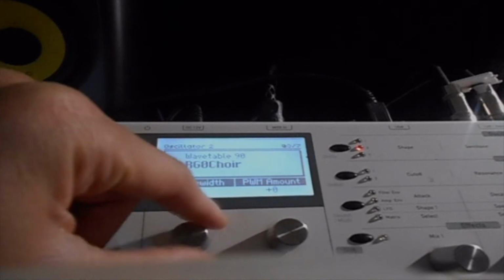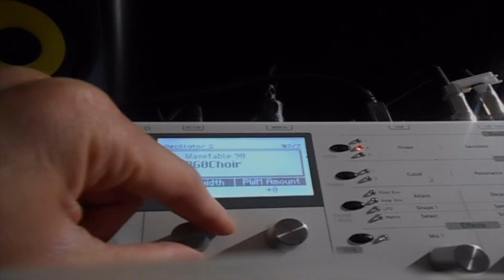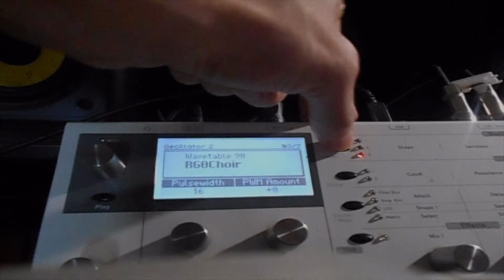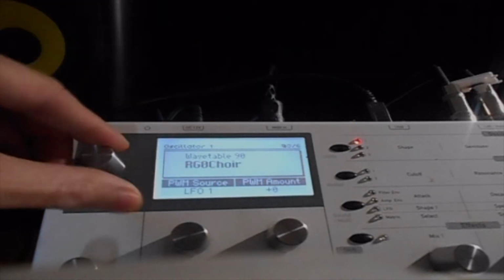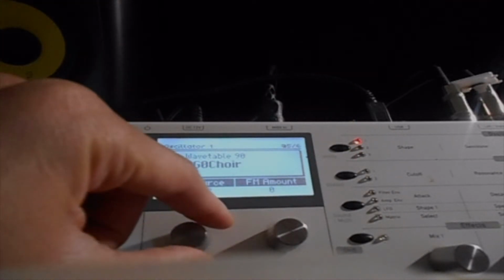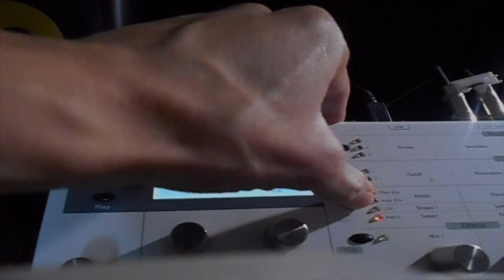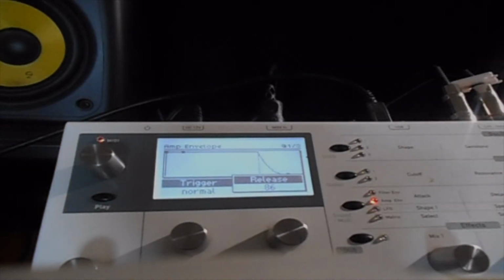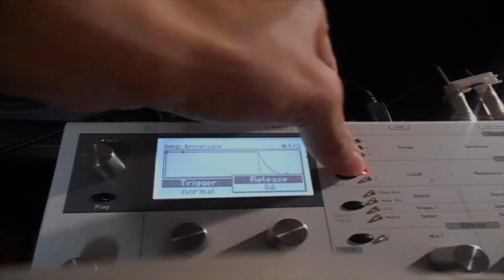Alright, grain choir. Same redundant stuff. 0 and 16 on the pulse width. That's 0 on the 1, 16 on the 2. Take FM source for oscillator 1, set it to oscillator 2. Crank it up a bit. Well, actually it's got an amp. Add a little bit of that release on there.